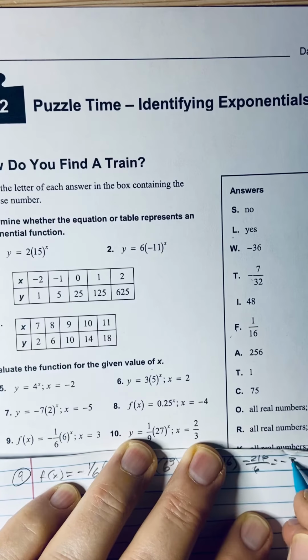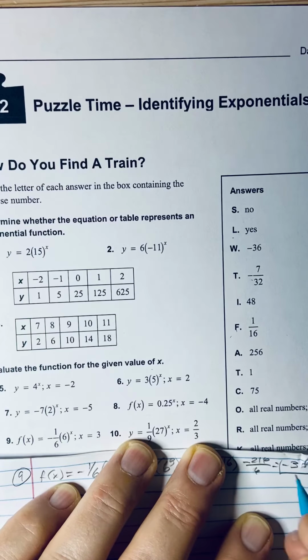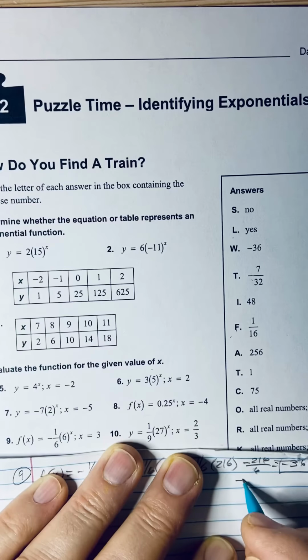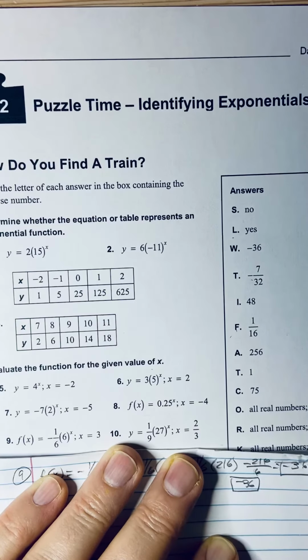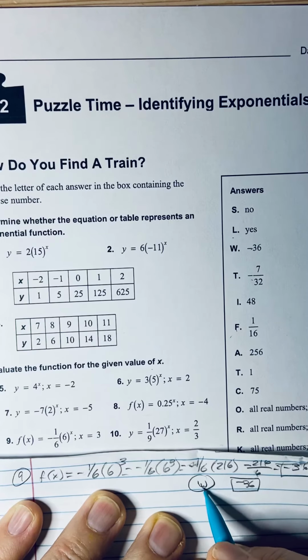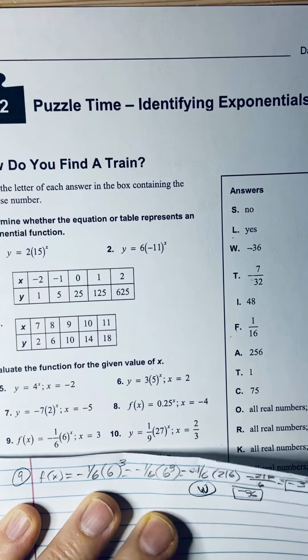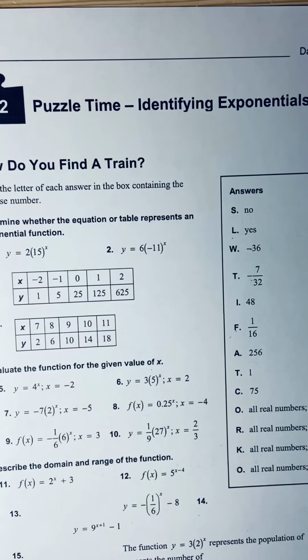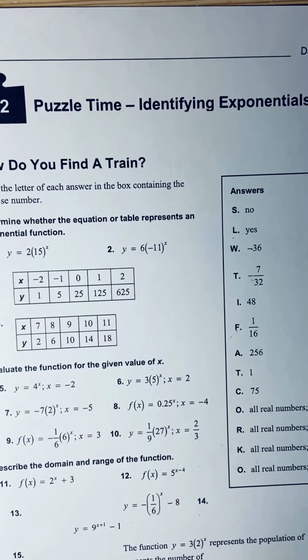Equals -36. Now let's see, do we have that right here? That's W. Number 9 is a W.